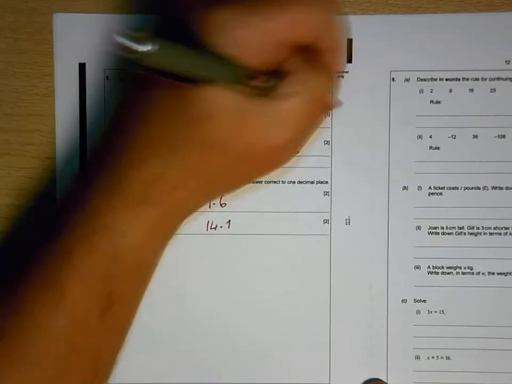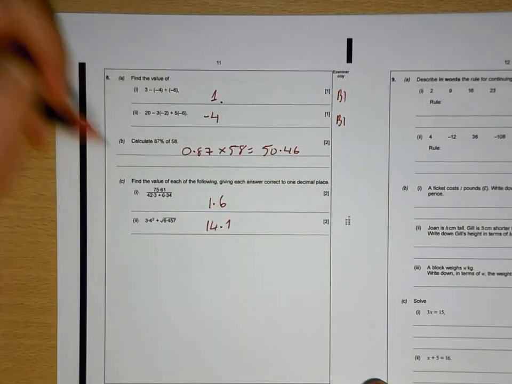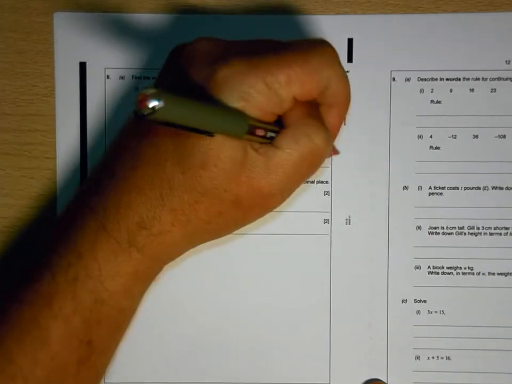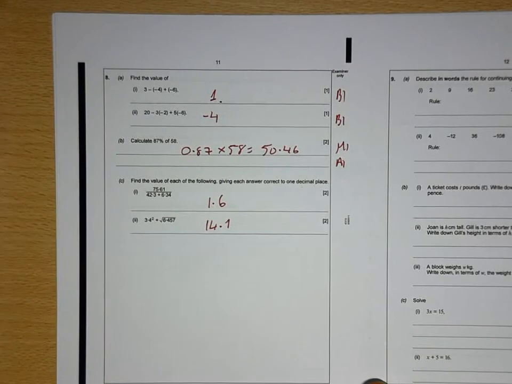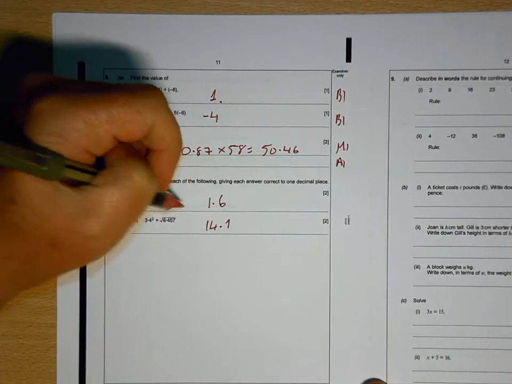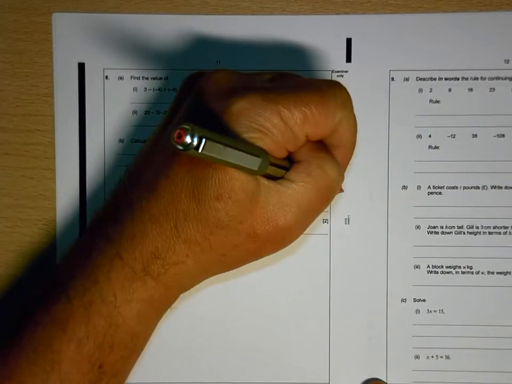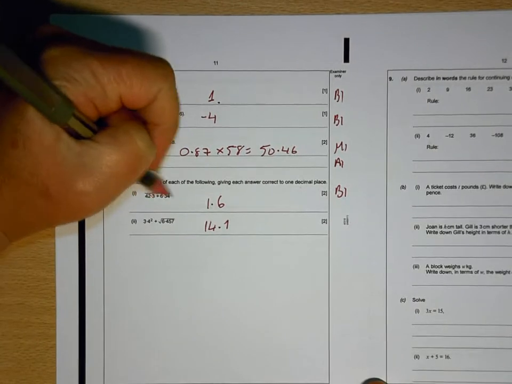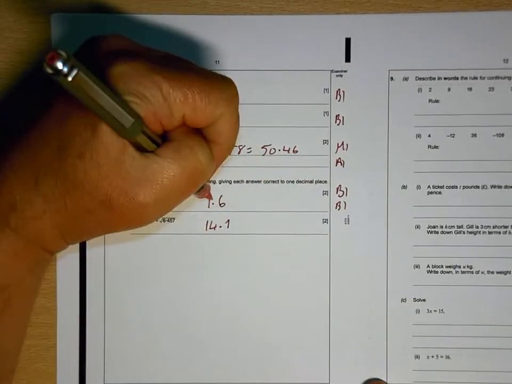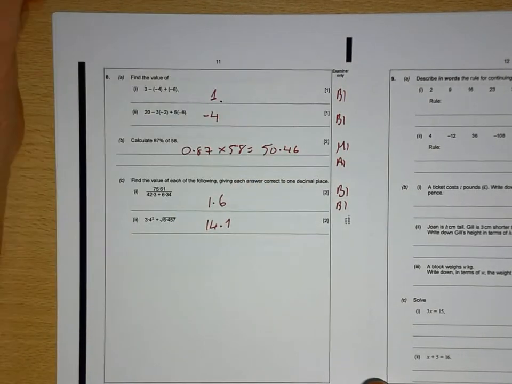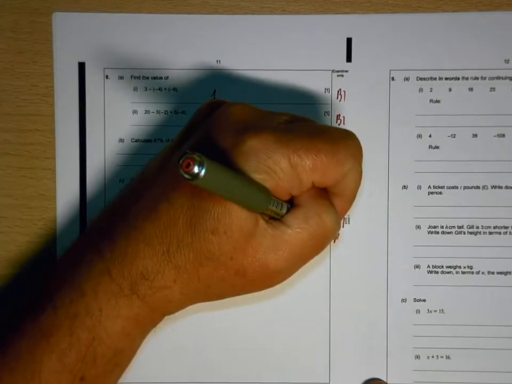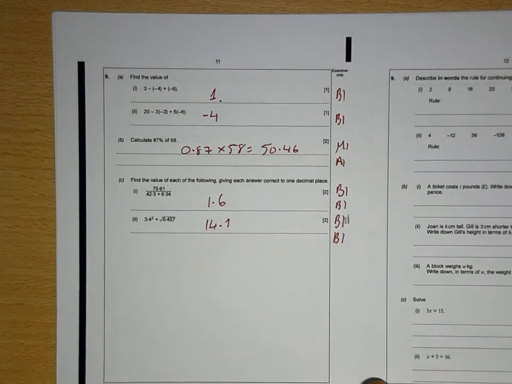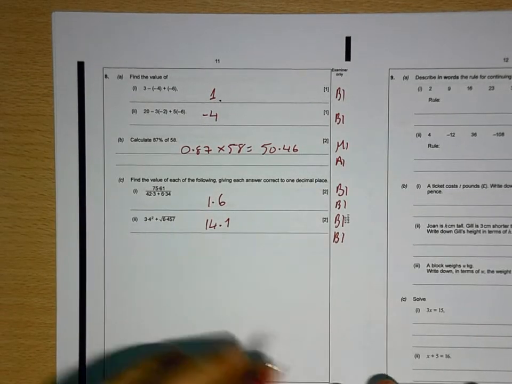So where are the marks? 1 mark for this one, 1 mark for the method, 0.87 times 58, 1 mark for the answer. This one, 1 mark for correctly working it out, 1 mark for writing it to one decimal place, and similarly with this one, 1 mark for the method, 1 mark for correctly writing it to one decimal place.